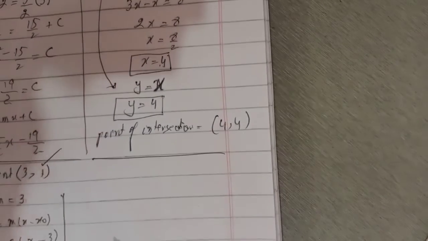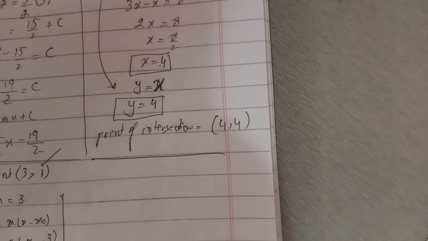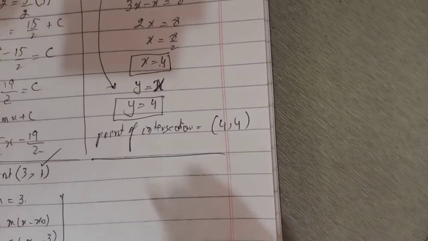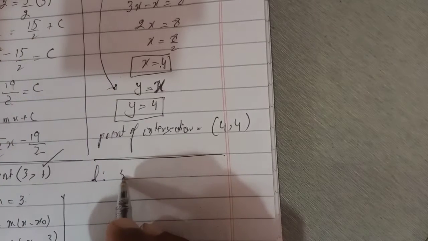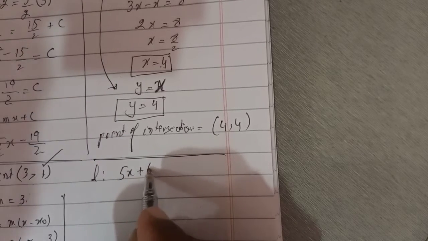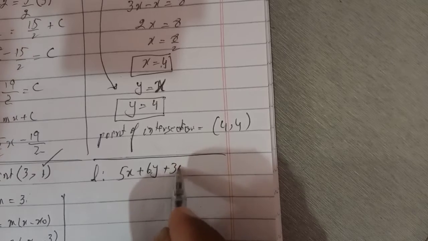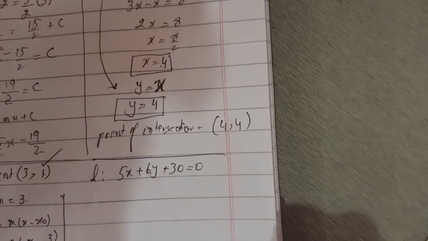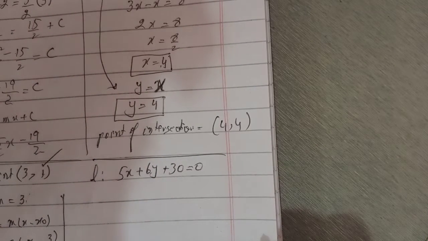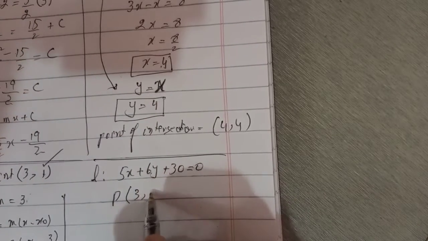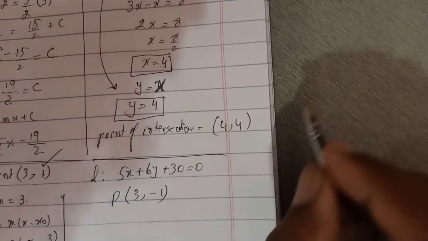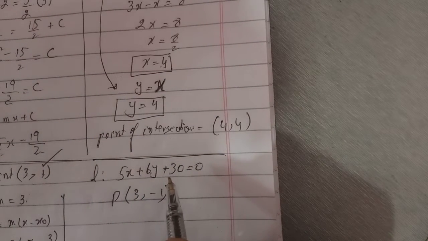Now I will do question number 13, which is a very long question and it has 4 parts. You are given a line. What is the equation of this line? 5x plus 6y plus 30 is equal to 0. This is the equation of a straight line. Point P is given, which is over here. The coordinates of P are 3 comma minus 1.